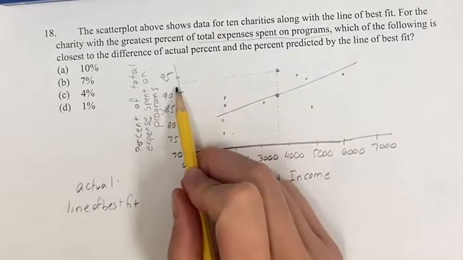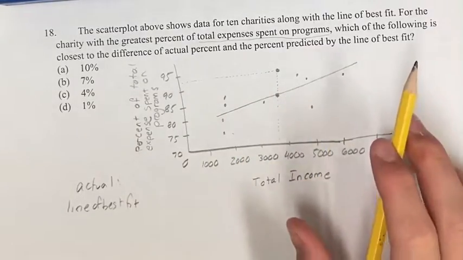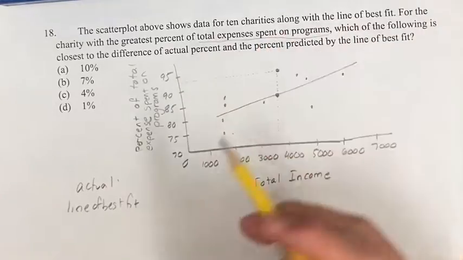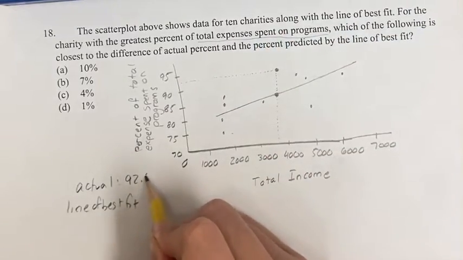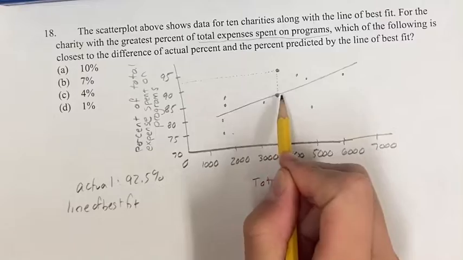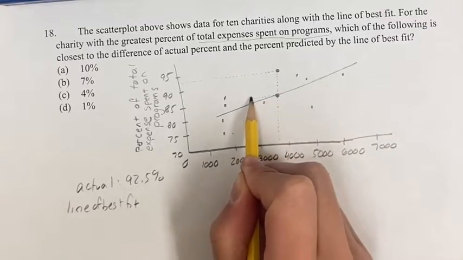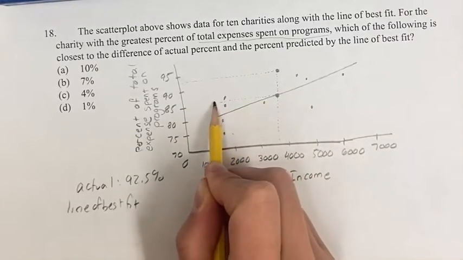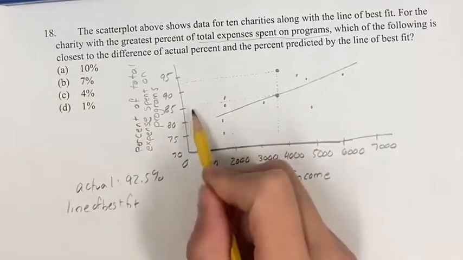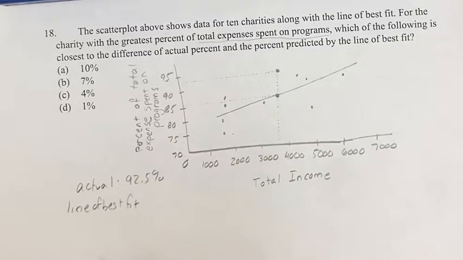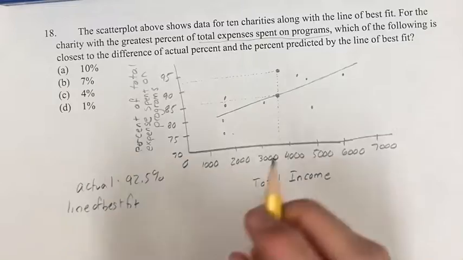And so the actual percentage is halfway between 95 and 90. Let's call it 92.5%. And then the expected percentage is just barely above the 85 line. Let's call it 86%.